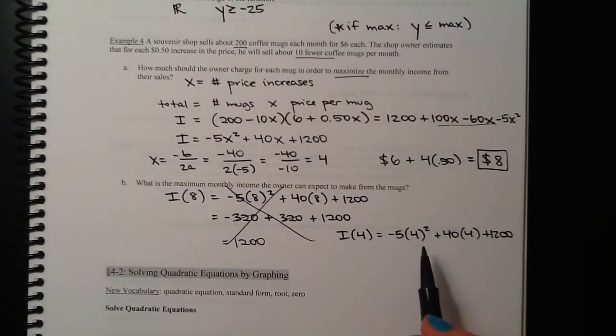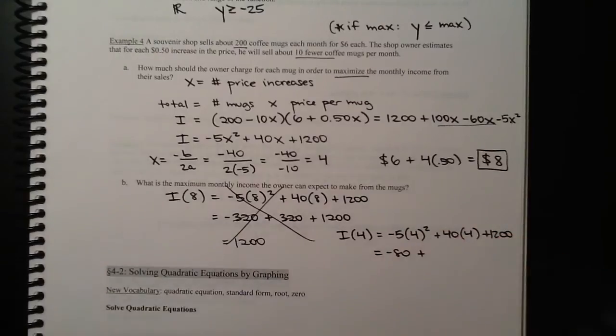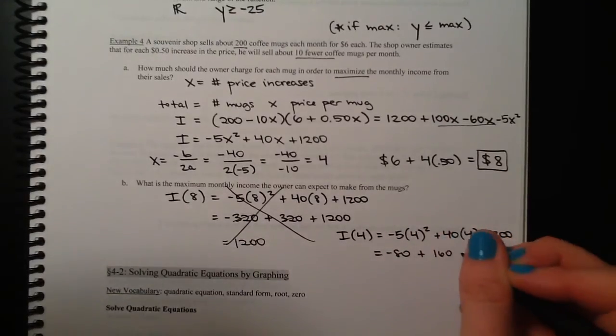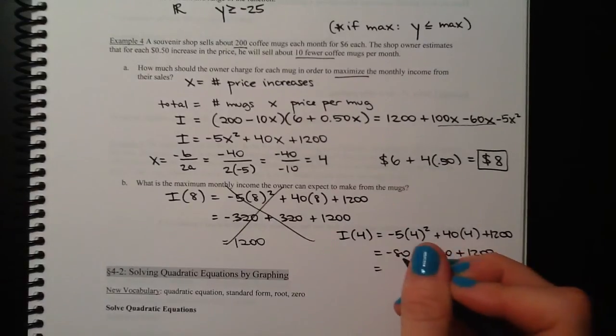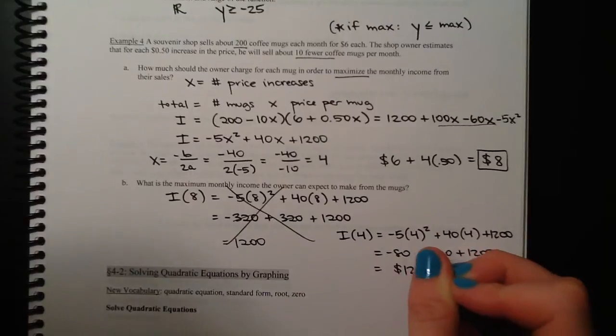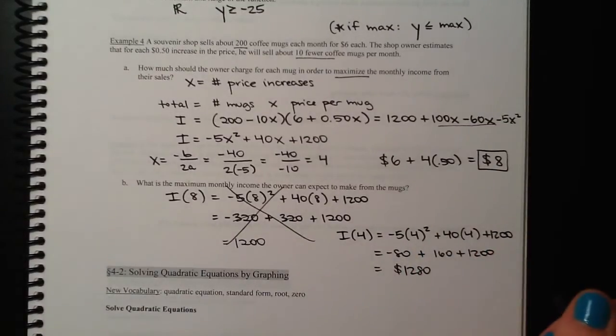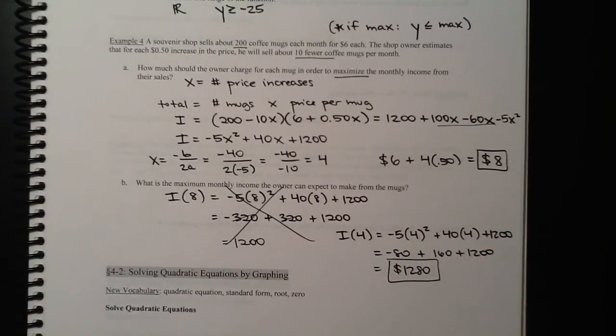So 4 squared would be 16. 16 times negative 5 would be negative 80. Plus 40 times 4 would be 160. And then plus 1,200. Okay, so negative 80 plus 160 would be 80. And then tack that on, so 1,280. Okay, so not going to be much more than we thought he could have made to begin with. So that would be our final answer after 4 price increases.